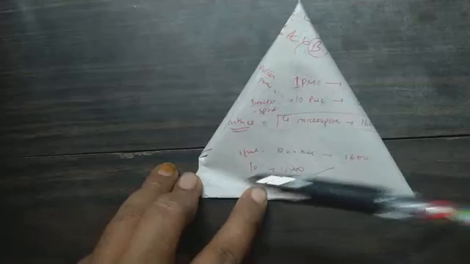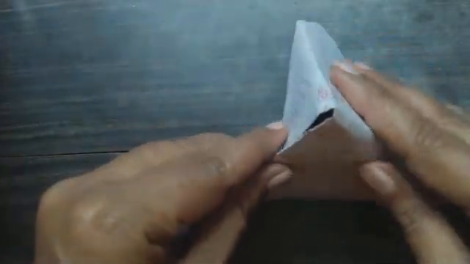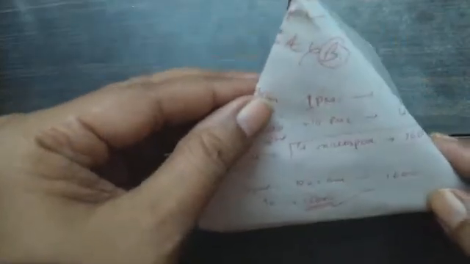So you are going to get a pyramid like this. When you join all the points, you get a pyramid having a triangle at the base. That is called a trigonal pyramid.